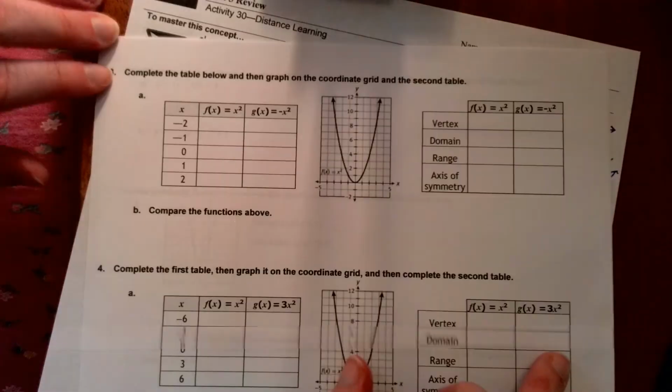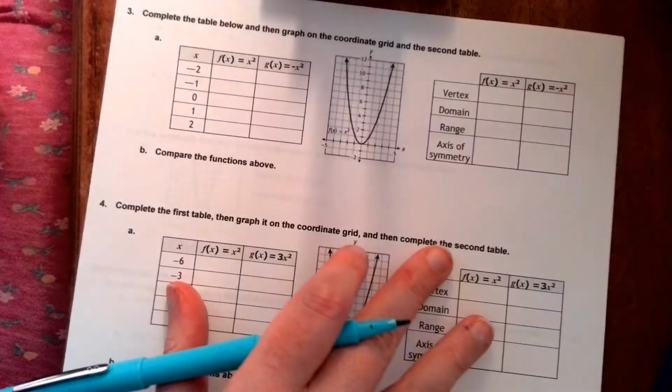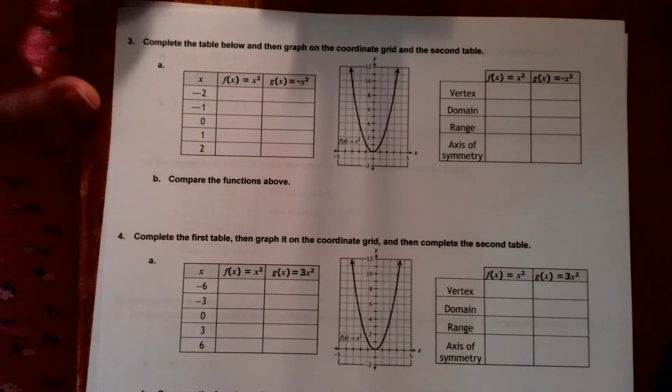Oh, goodness. COVID-19 brain. I'm like, well, quarantine brain. Let's call it quarantine brain because I don't have COVID-19, I don't think. My brain is mush.